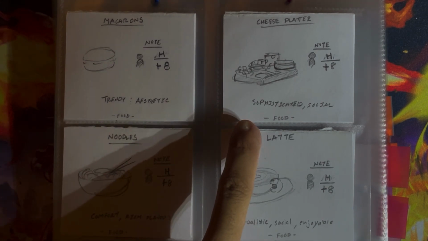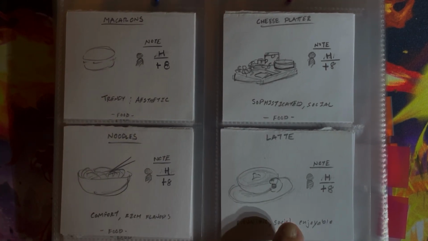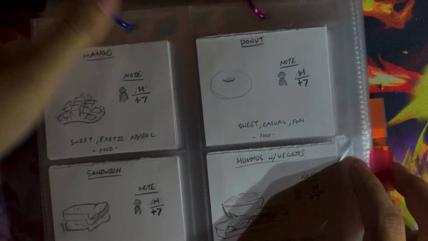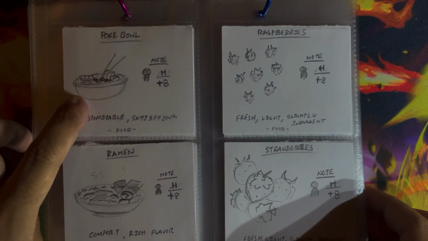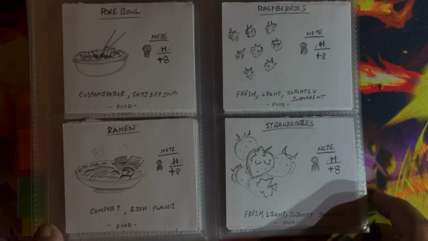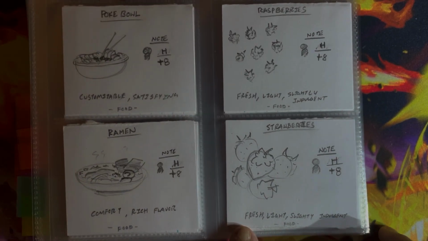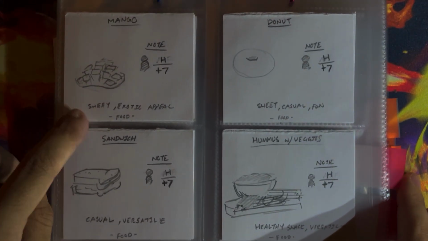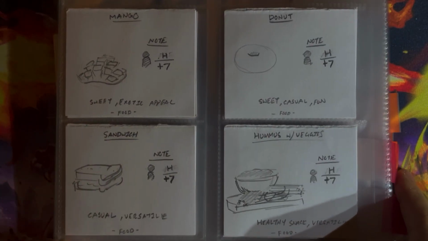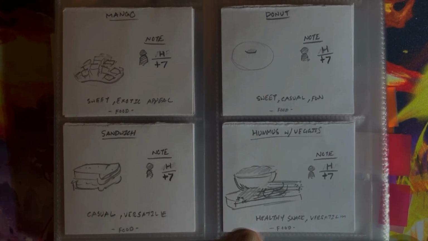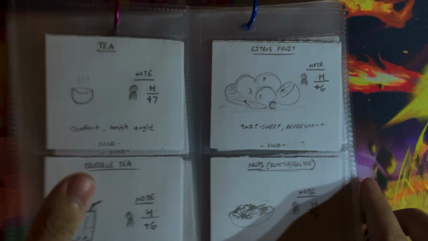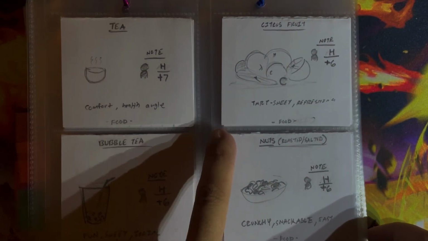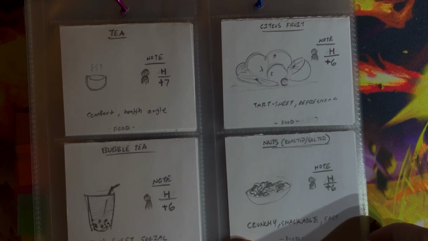macaroons, a cheese platter, noodles, a latte, poke bowl, raspberries, ramen, strawberries, mango, donuts, sandwich, hummus with veggies. You're like, what is this? Like, yeah, it's great. Tea, citrus fruit, bubble tea, nuts.